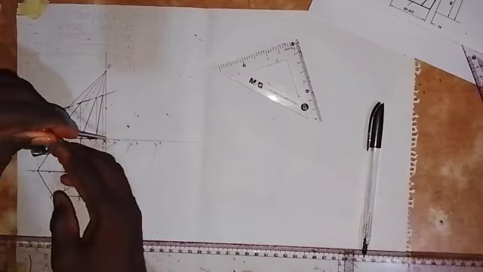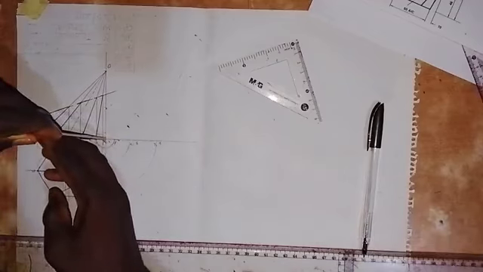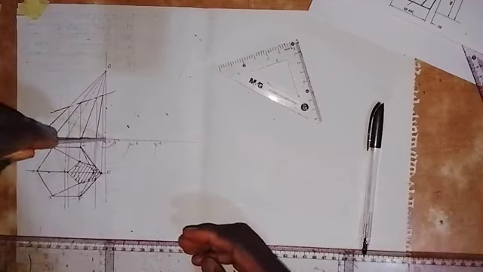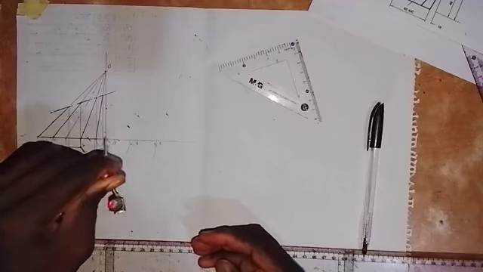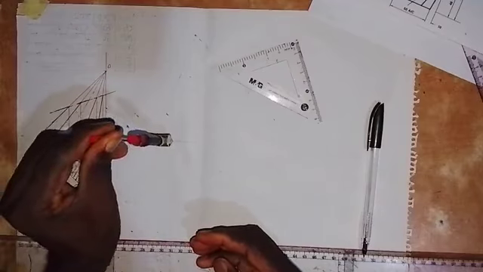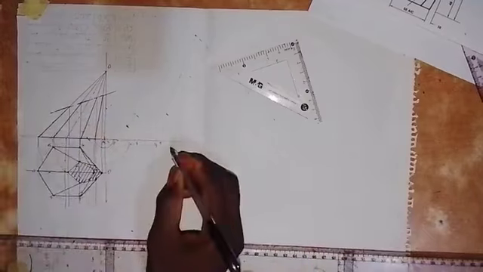Okay. Then lastly, putting it at this point A here, we extend it to 4. So this is point 4. Then we draw an arc like this. Okay, so here we have this to be point 4.